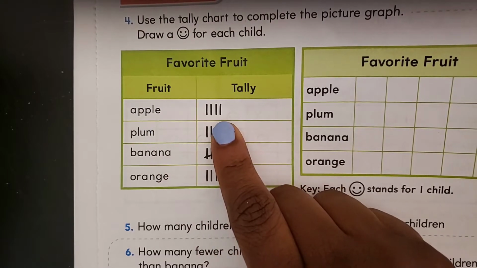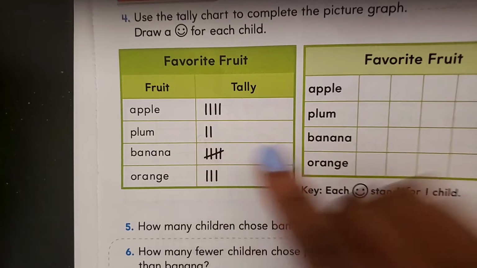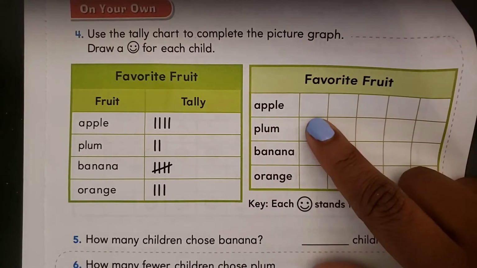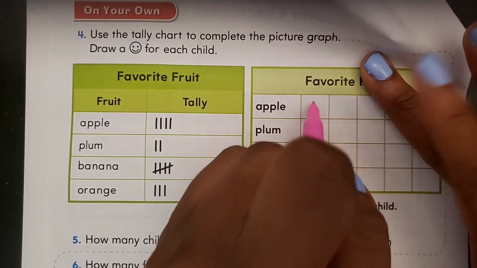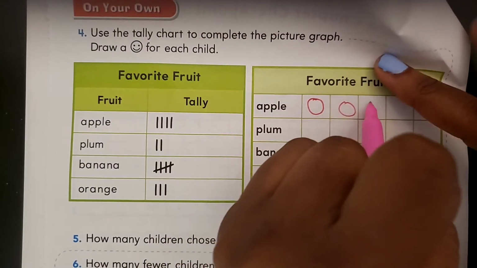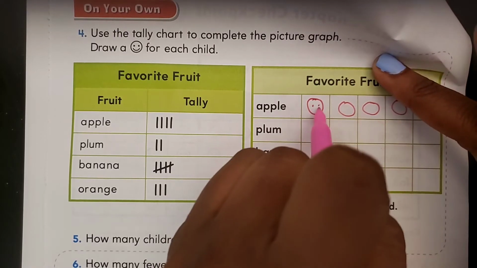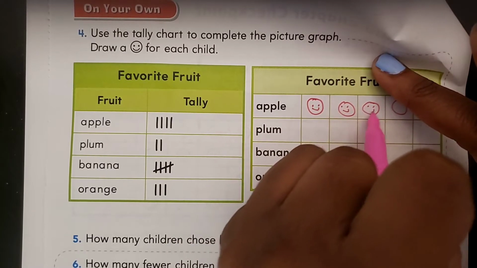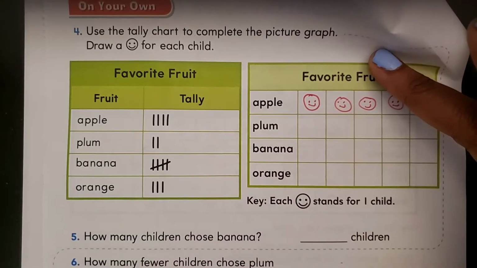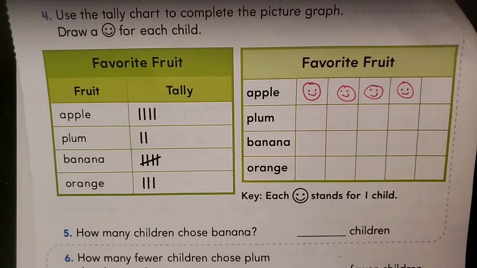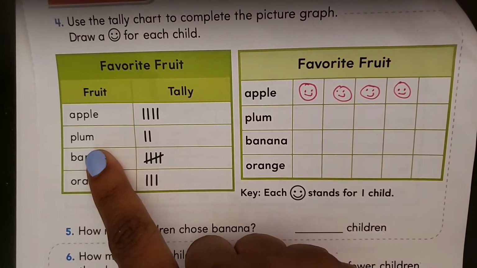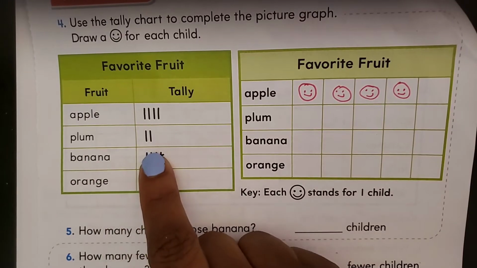How many tally marks do we see, or how many children liked apples? 4. So we're going to draw 4 happy faces on this side. I'm just going to draw the circles real quick and then I'll fill in the face. That was pretty simple, right? For the plum, how many children like plums?